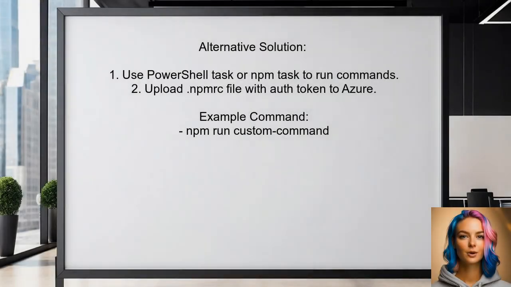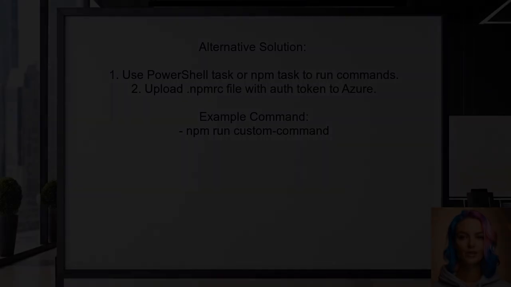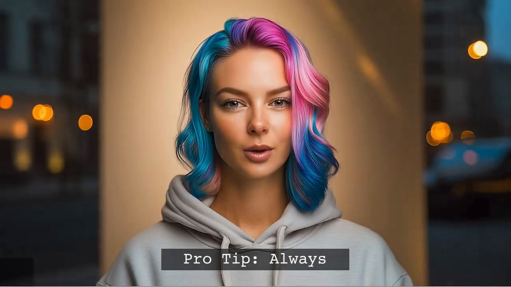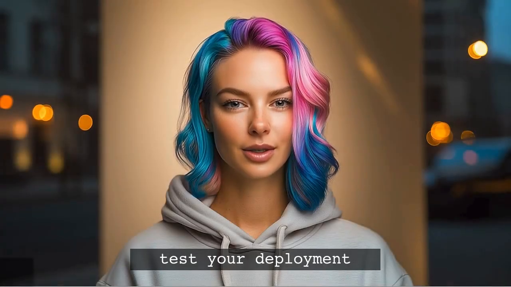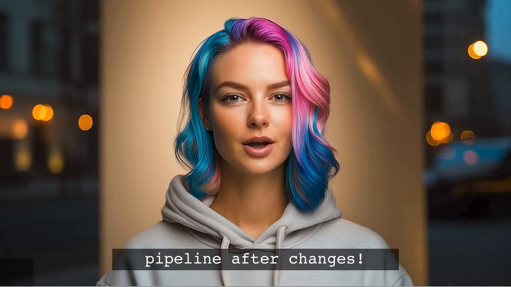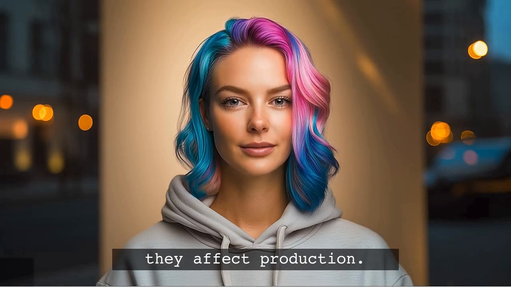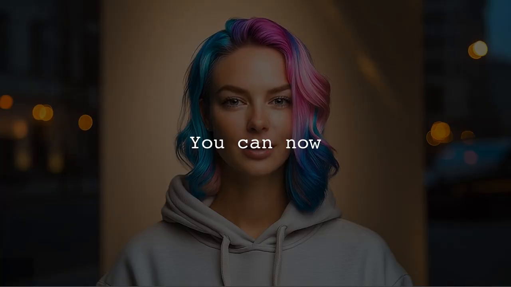An alternative approach suggests using either a PowerShell task or an npm task to execute your npm commands after deployment. Additionally, remember to upload the .npmrc file with your authentication token to Azure. Here's a pro tip. Always test your deployment pipeline after making changes. This will help you catch any issues before they affect your production environment.